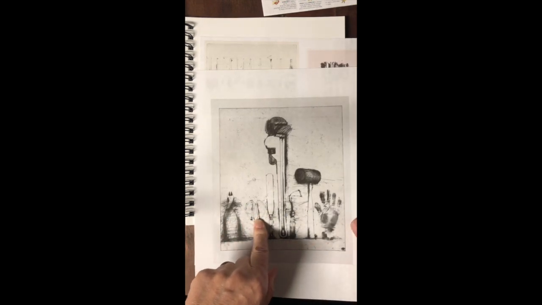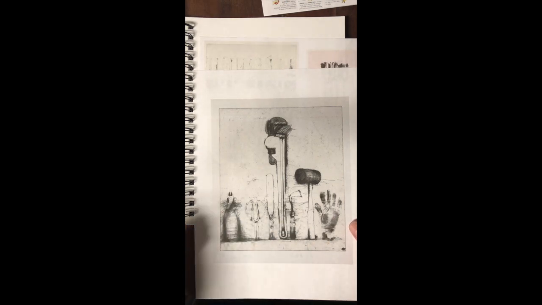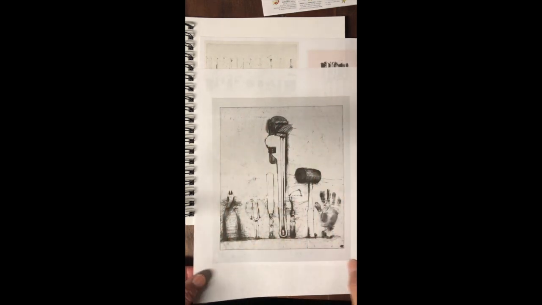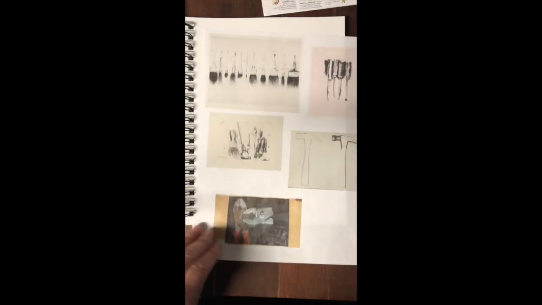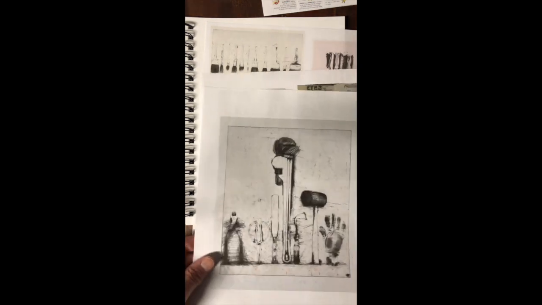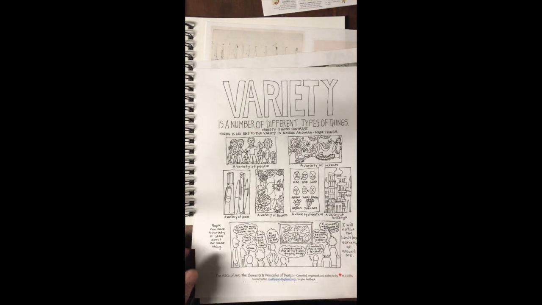He's one of the artist movements that we're going to study. It's the second one. Escher was number 1. Jim Dine is number 2. So you have a lot to examine in this unit with Google Classroom and the art principle of variety. I'll come back in a little bit and show you what I'm going to do.